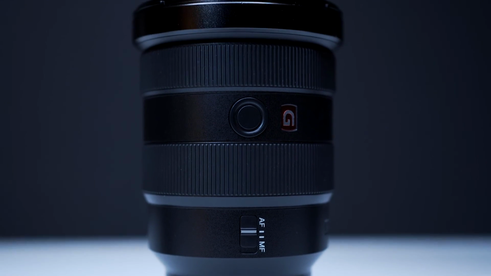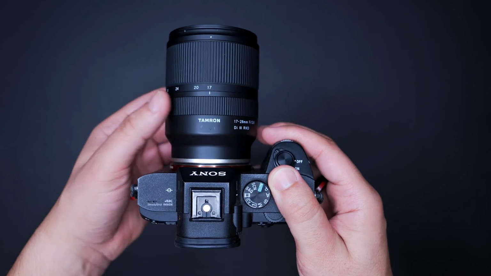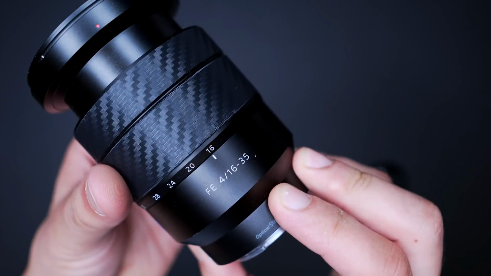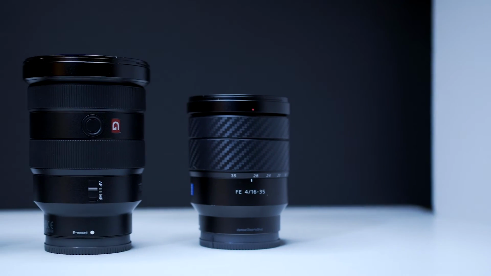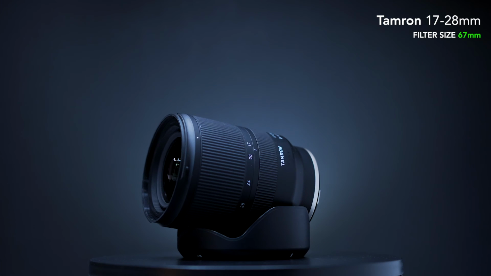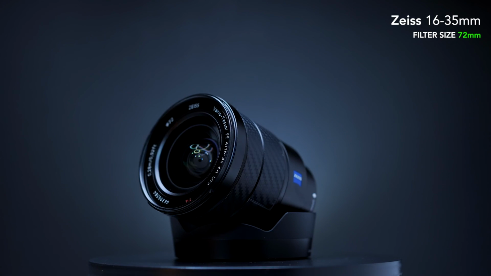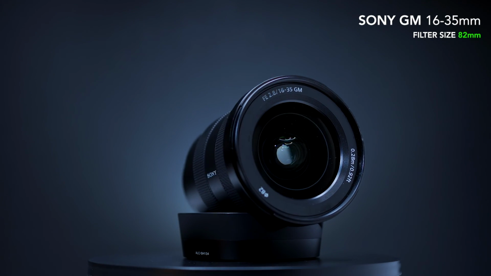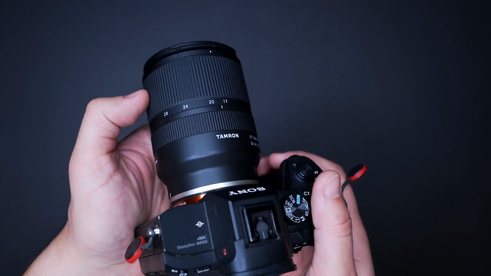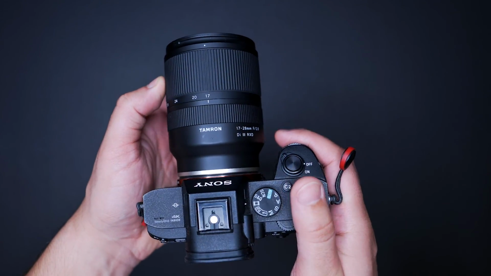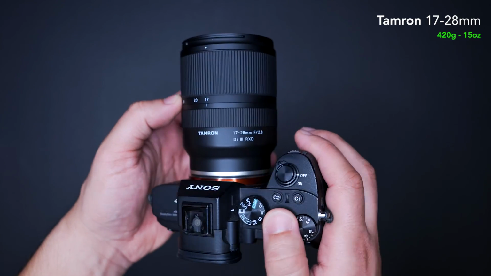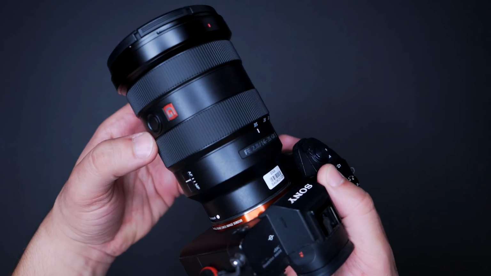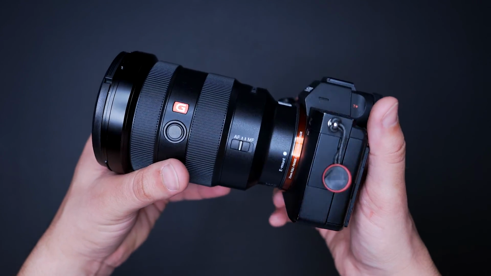The G Master and Tamron are plastic made. Focus and zoom rings are also rubberized, while Zeiss is made out of metal and very sensitive to getting scratched. And the three lenses have different filter sizes. Tamron is the smallest, 67mm, Zeiss is 72, and the G Master has the largest filter size, 82mm. And it's easy to notice that Tamron is the lightest and the smallest lens here, 420 grams only, 15 ounces. Zeiss comes at 518 grams, 18.3 ounces, while the G Master is the heaviest lens we got here.